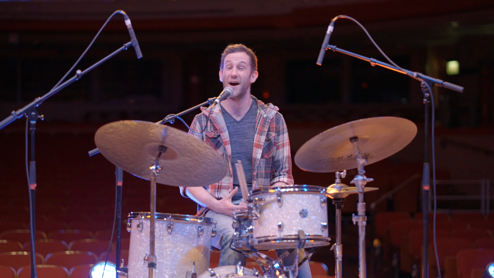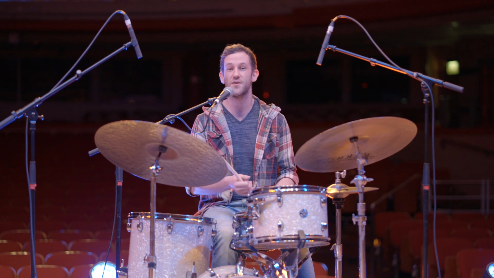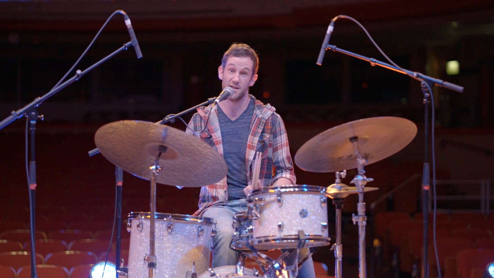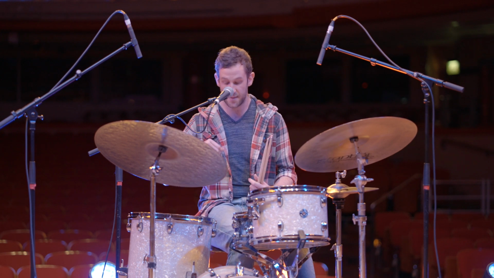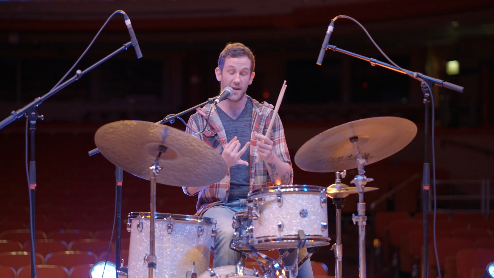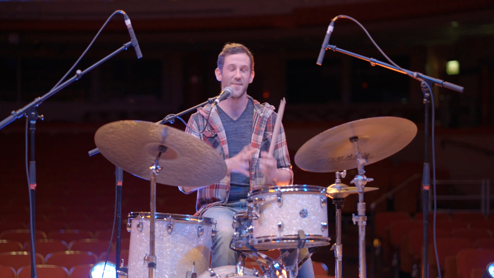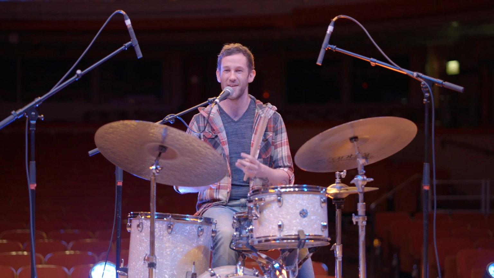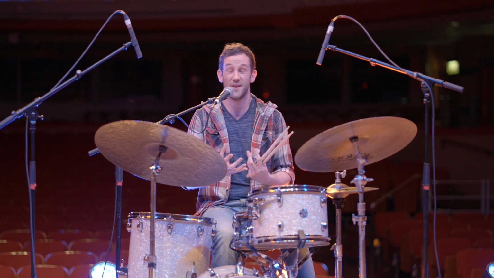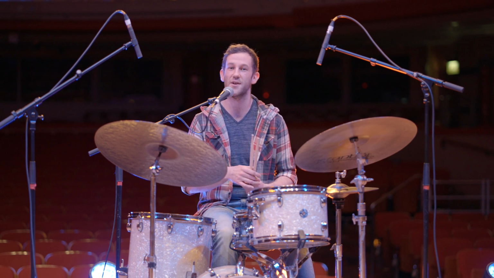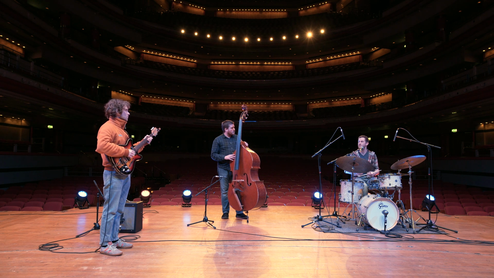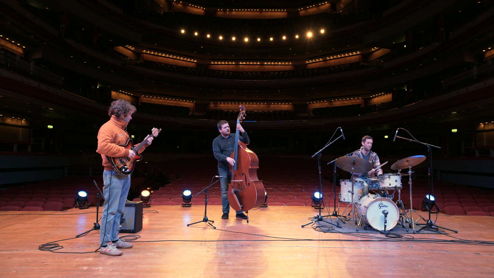So what I'd like to do now is just to demonstrate some of these rhythms that I've talked about in some context with these musicians. So we're going to start with the cascara, then we're going to play the songo, then the calypso, and then the samba. This might sound a little bit weird going from rhythm to rhythm, but this is going to give you a good example of how these rhythms sound in context. 1, 2, 1, 2, 3, 4.